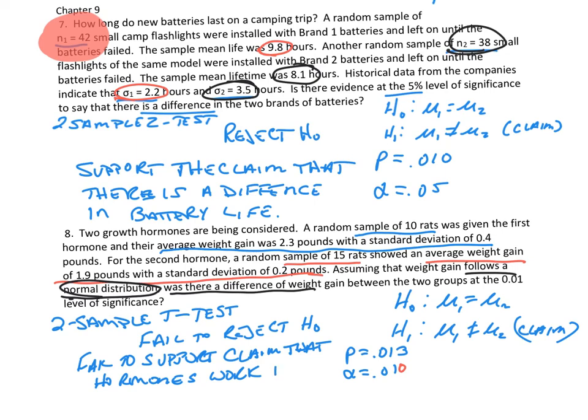Now, remember, if this was a real study, I would probably do it again with a bigger sample size because this is real close to being a reject. And if you had more rats, you might get a different or a more definitive result.